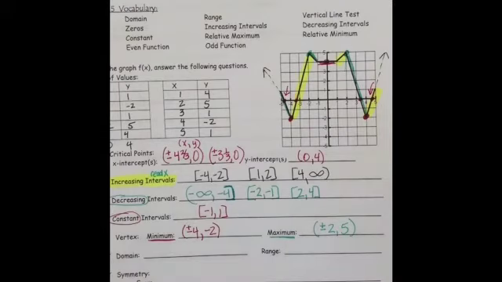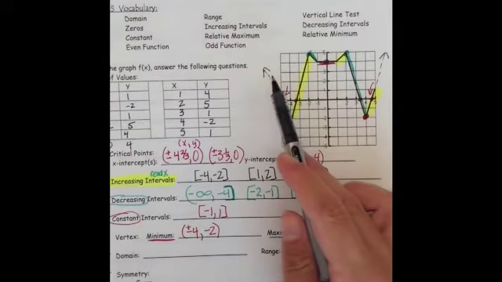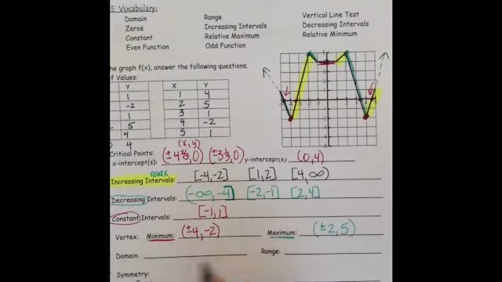What's the domain? Domain means left to right. So if you look at this, how far does it go to the left? It goes forever. There's an arrow. So that's negative infinity. How far to the right? Well, we got an arrow there too.